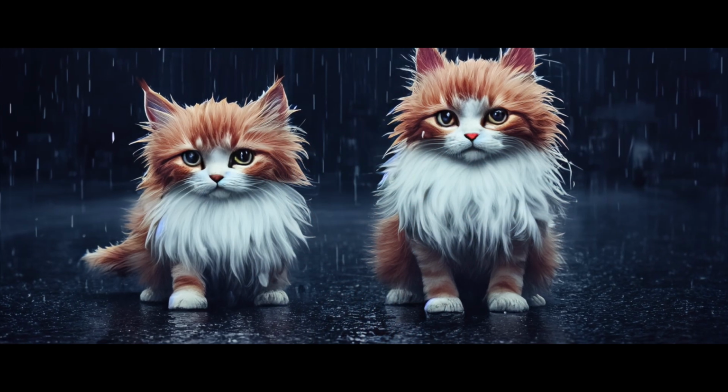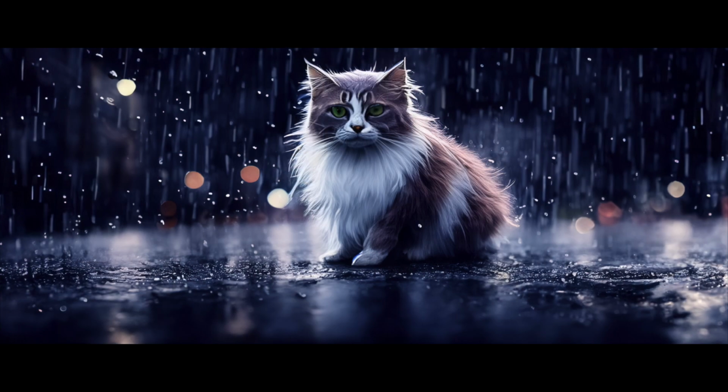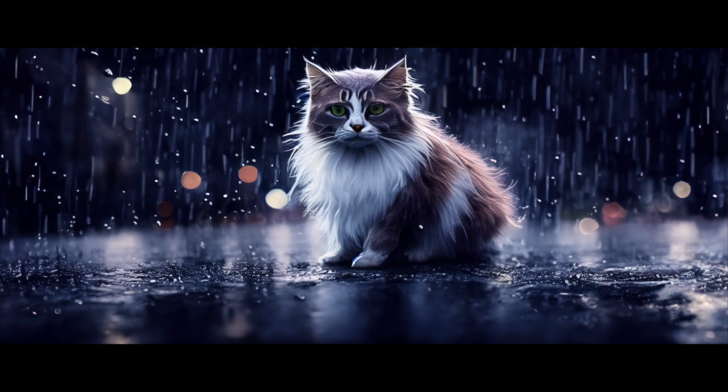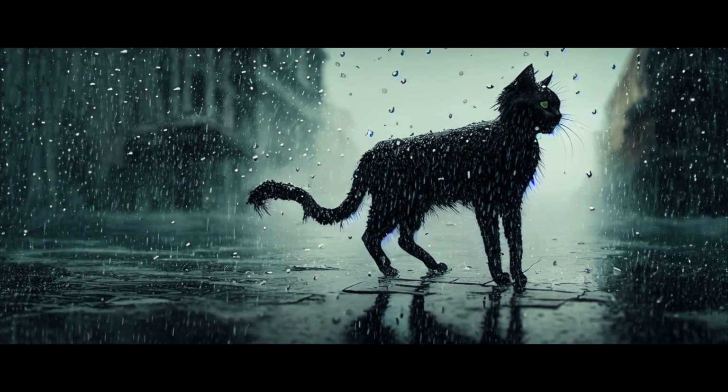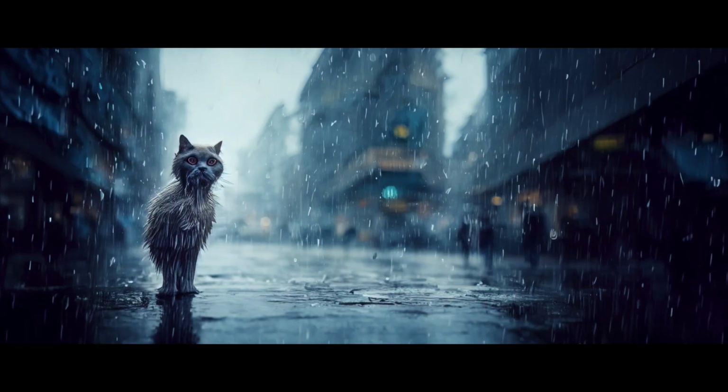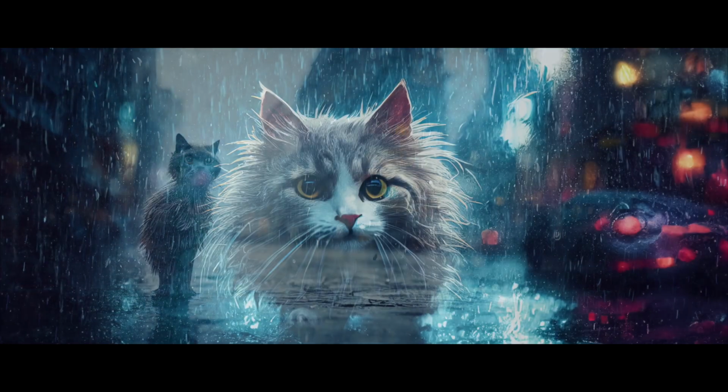Picture this: cats in the rain. When this idea struck, I was thrilled by the exceptional results. Witnessing these AI-generated felines navigating rainy settings was a joyous revelation.